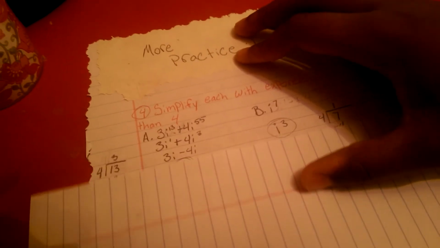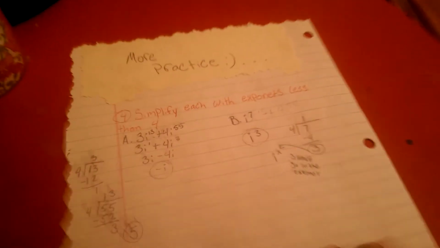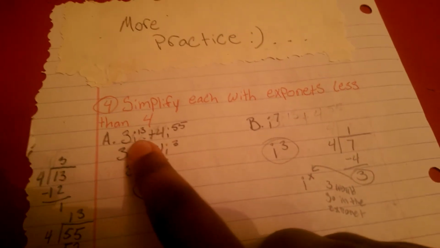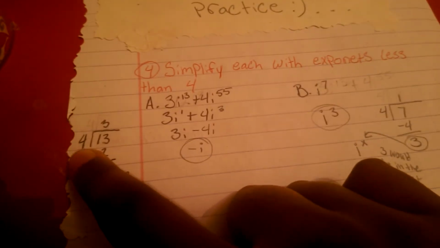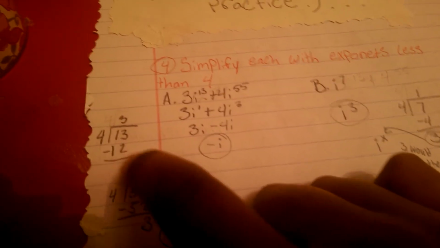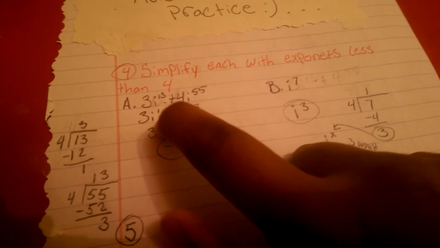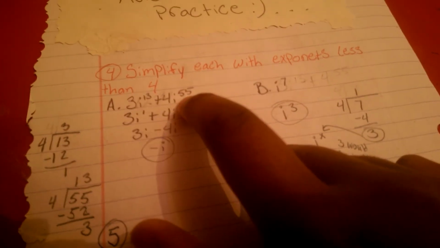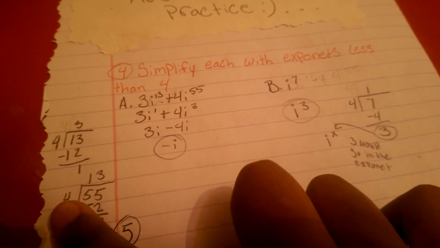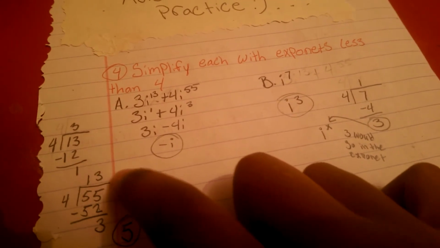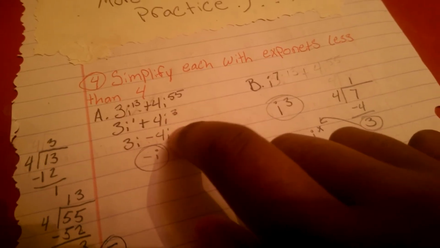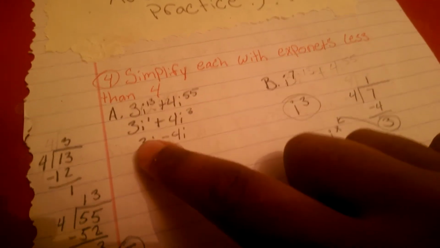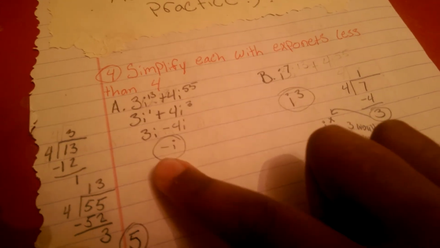Okay, so then you have 3i to the 13th plus 4i to the power of 55. So then you would have to divide it by 4 because that's the highest exponent. And then what you get down here, the remainder, would be the exponent. So then when you divide 4 into 55, you get 13 with a remainder of 3. So then your exponent would go right here. And once you simplify that down, because it can't be greater than 1, you get 3i minus 4i equals -i.